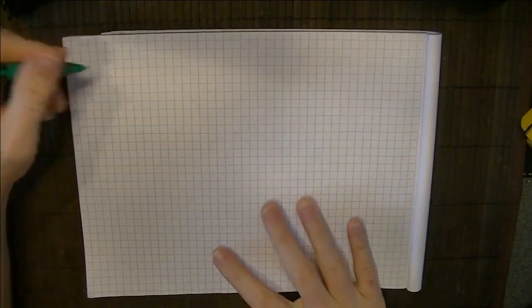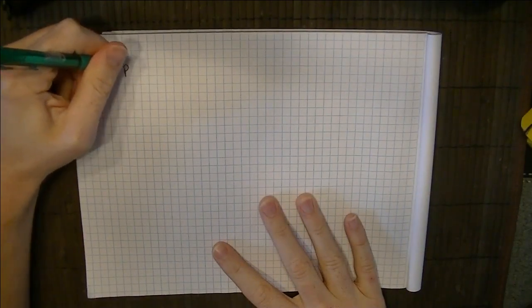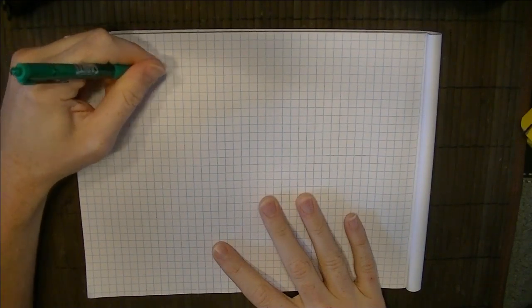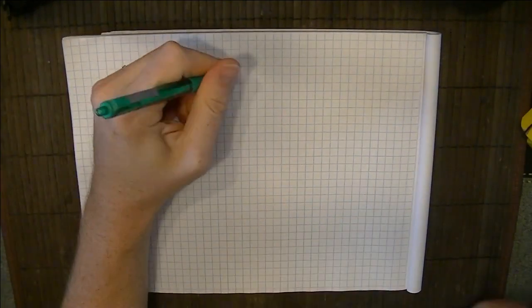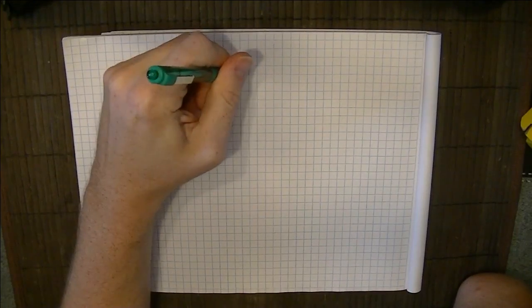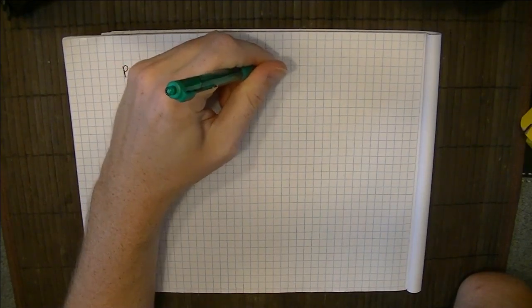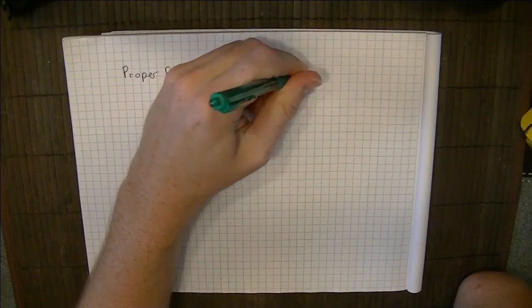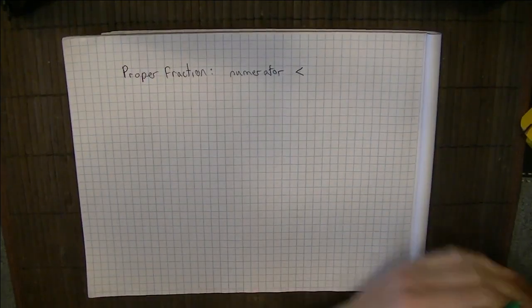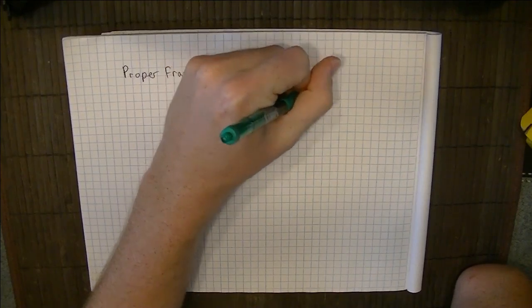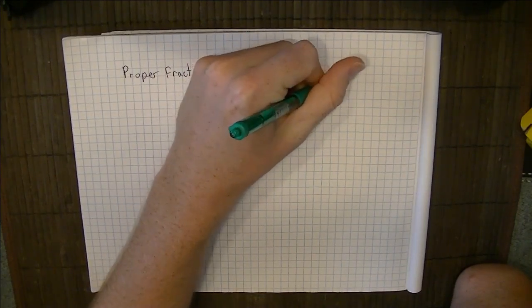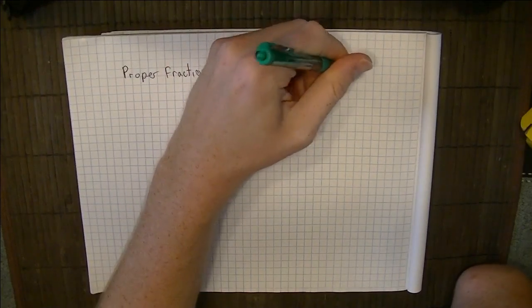Okay, so improper fractions and mixed numbers. First off, let's start with some vocabulary. A fraction is called a proper fraction if the numerator is strictly less than the denominator.